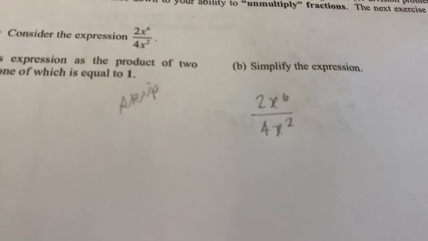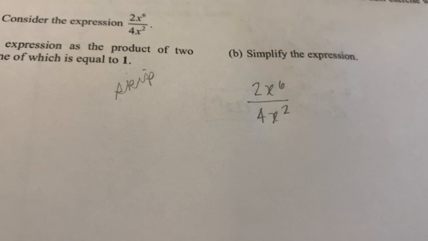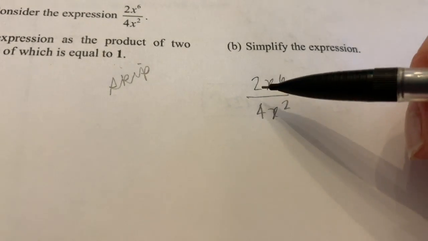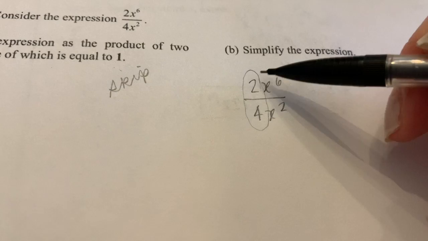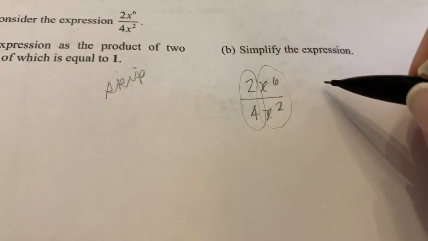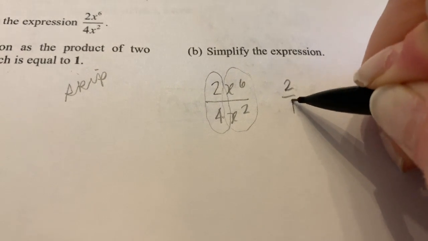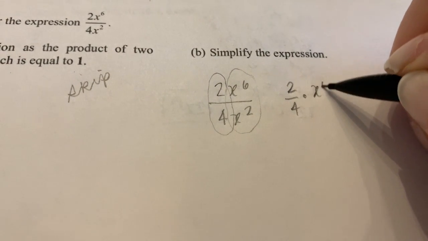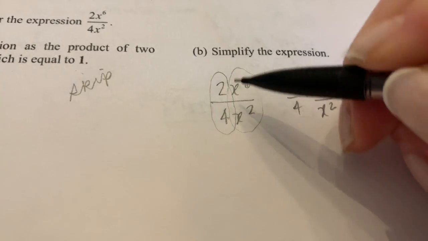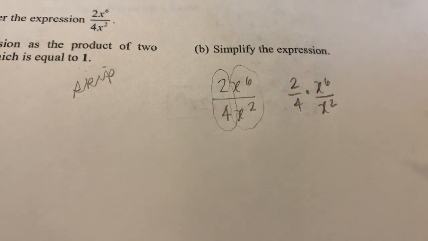And I'm going to have you break it up by the like terms. That means I'm going to have you do the coefficients and the variables as 2 separate fractions like this. So it's 2 over 4 times x to the 6th over x squared. Basically all I'm doing is breaking these up. And then I can handle it one by one.